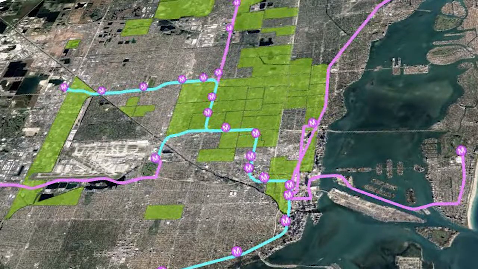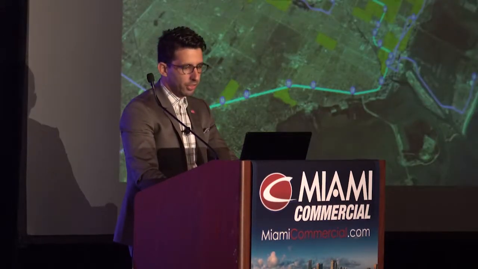Here I've added the proposed SMART Plan expansions in purple. The planned northern and northeastern lines run through various certified tracts. So the other thing to consider when we're thinking about opportunity zones is ongoing projects, plans, and priorities that could potentially tap into this source.